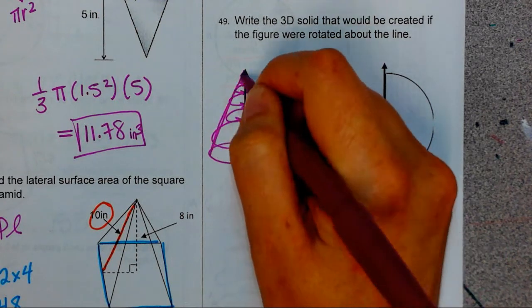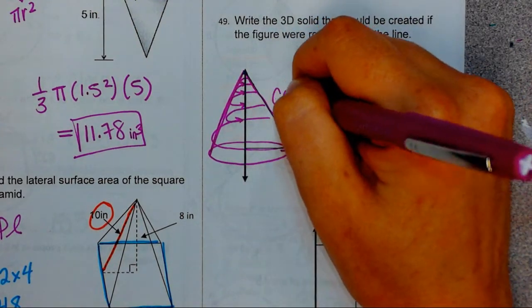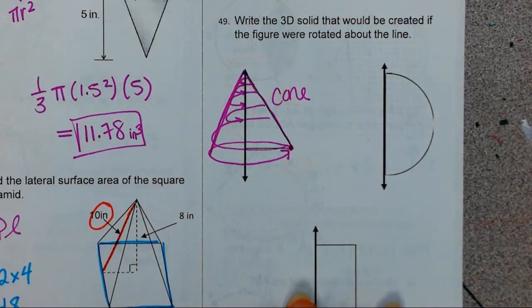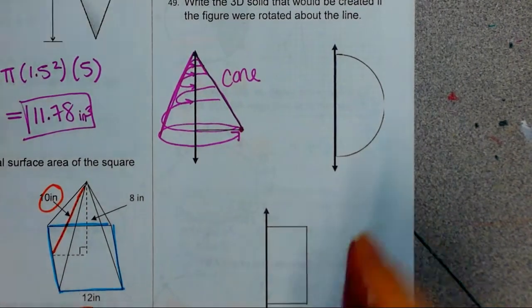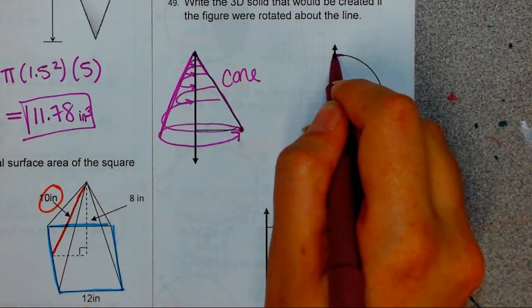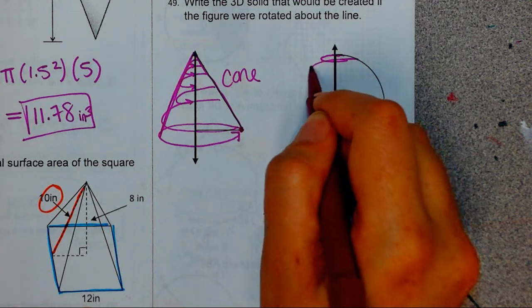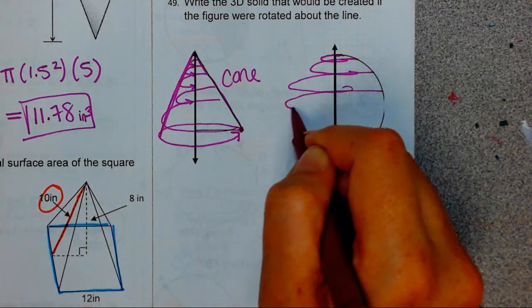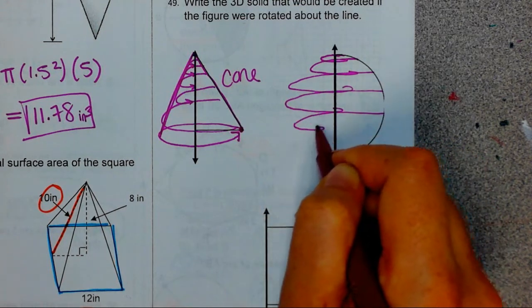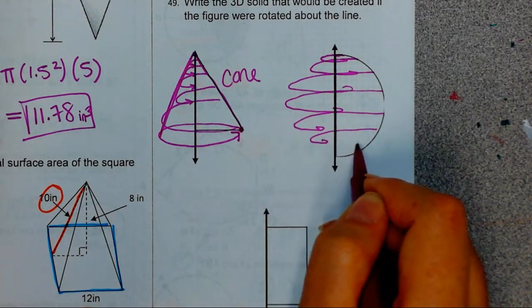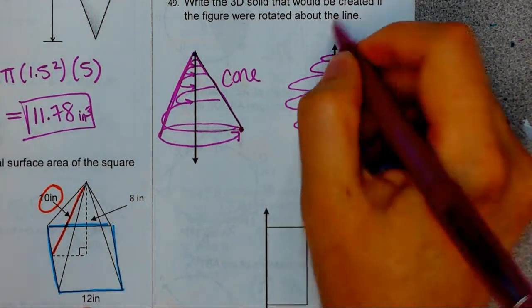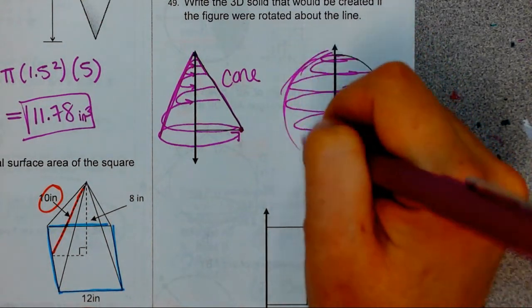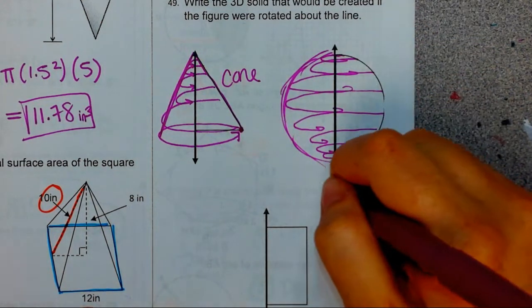So when that happens, this forms a cone shape. For the sphere, you can imagine again all of these points are rotating around. Doing my best to draw this here. Rotating and rotating and rotating. So this ends up creating a spherical kind of shape.